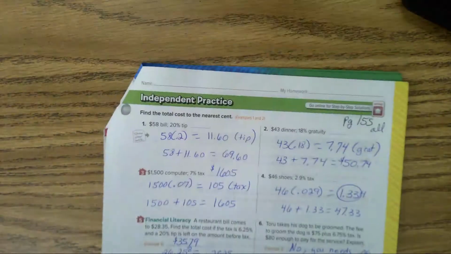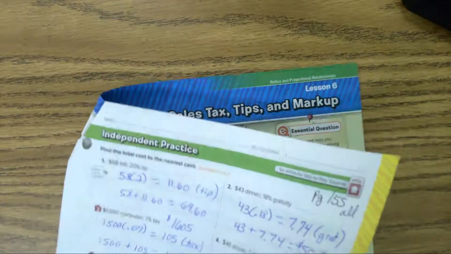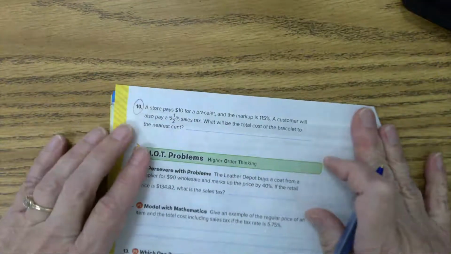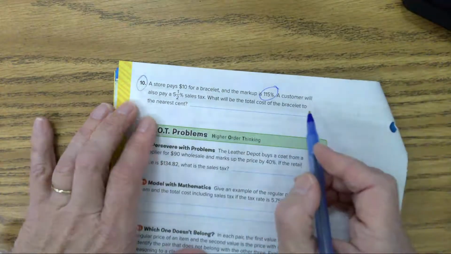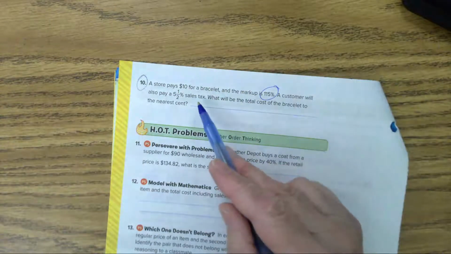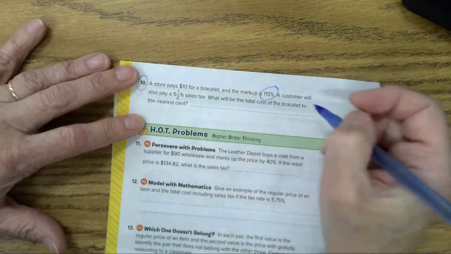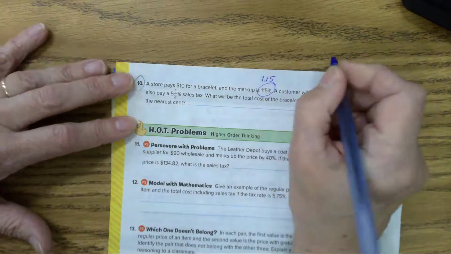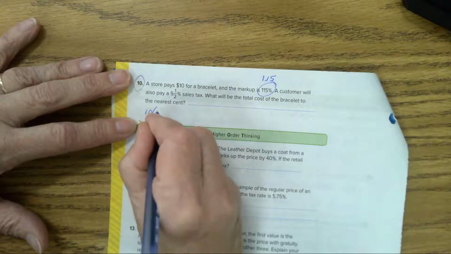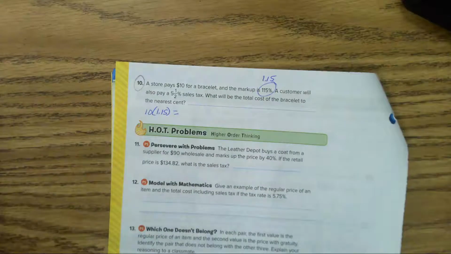Okay, now, did you have to do number 10? Okay, question number 10. A store pays $10 for a bracelet and the markup is 115%. A customer will also pay 5.5% sales tax. What will be the total cost of the bracelet? Well, kids, 115% equals 1.15. Okay? So you're going to take 10 times 1.15.